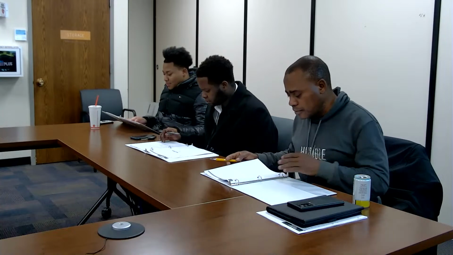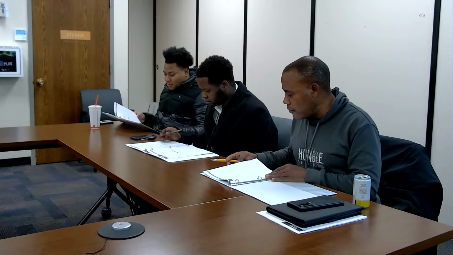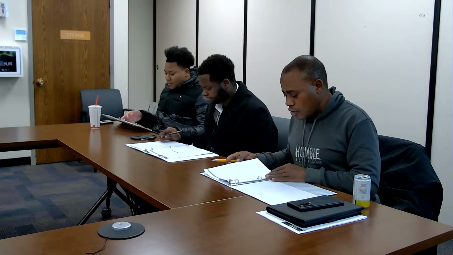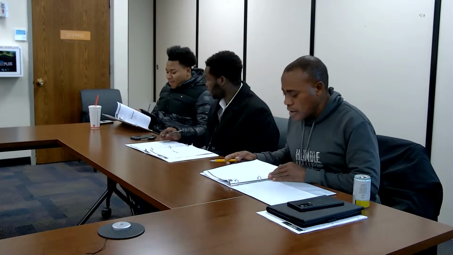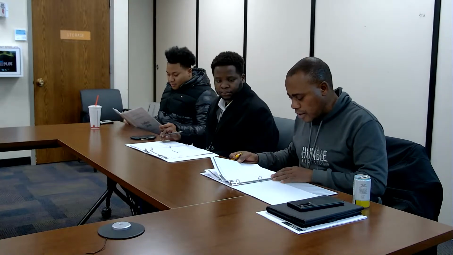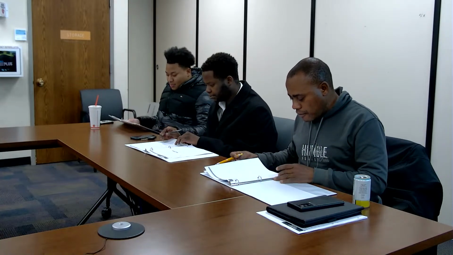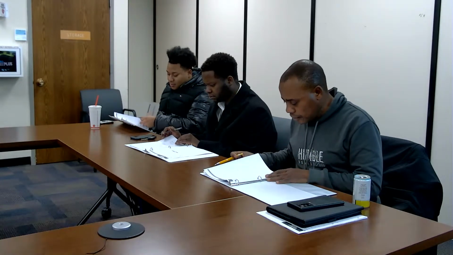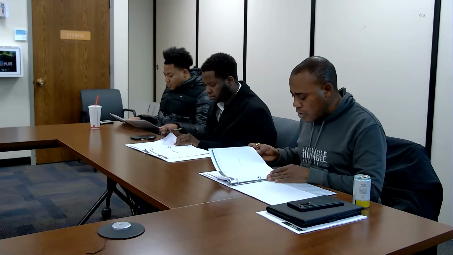Consent agenda 1 and 2. Do we have a motion? So moved and seconded, and all in favor? Aye. Any abstentions? Any oppositions? The ayes have it. We have 5 contracts tonight. We're going to go into it in that order.